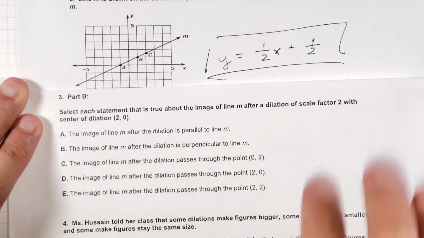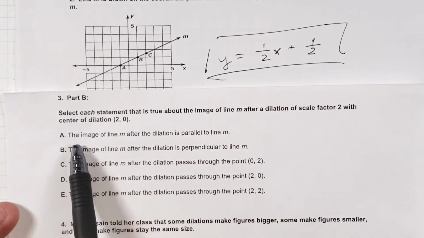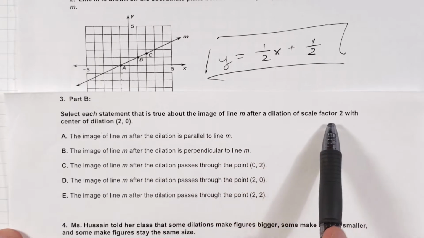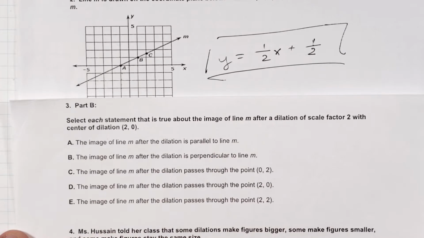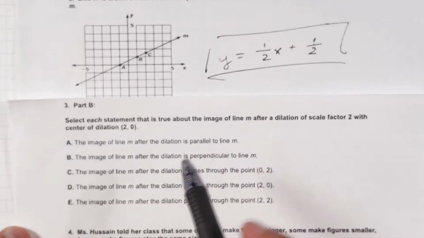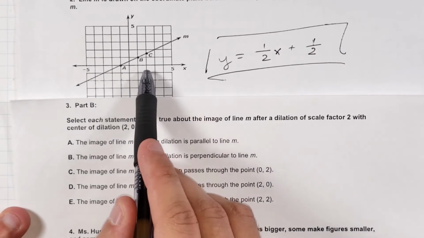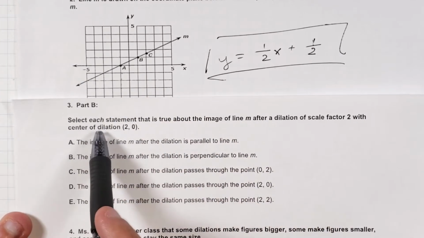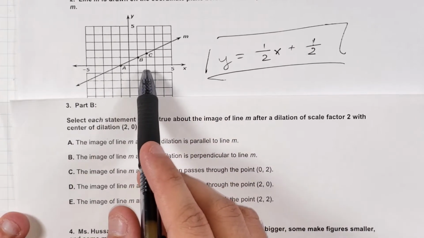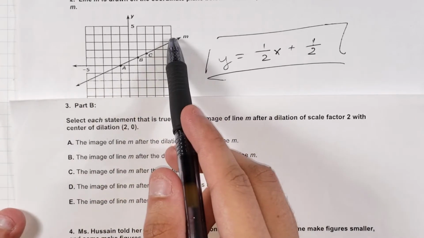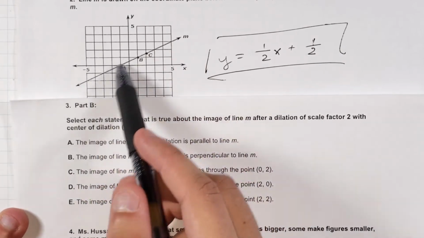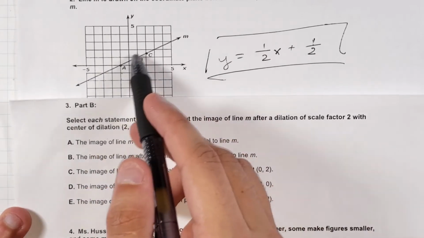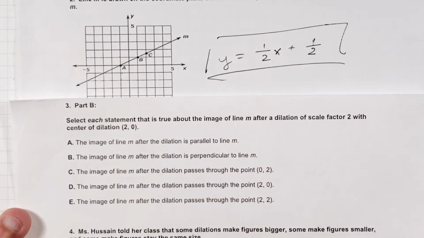All right, so it says select each statement that is true about the image of line M after a dilation of scale factor 2 with center of dilation (2, 0). So the first thing you want to do is go find (2, 0). And (2, 0) is right here. The second we see that (2, 0) is there, we know that the center of dilation is not on this line. So because the center of dilation is not on this line, it's definitely going to move somewhere. Okay, and all of these points are going to move with a scale factor of 2. So what I mean by that is this.